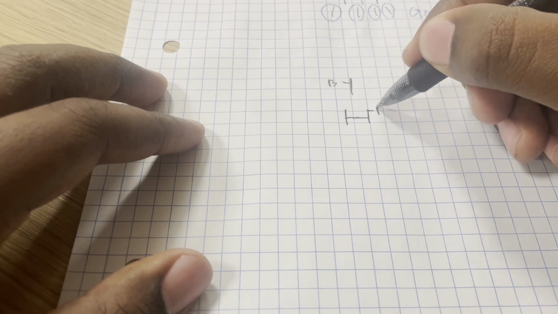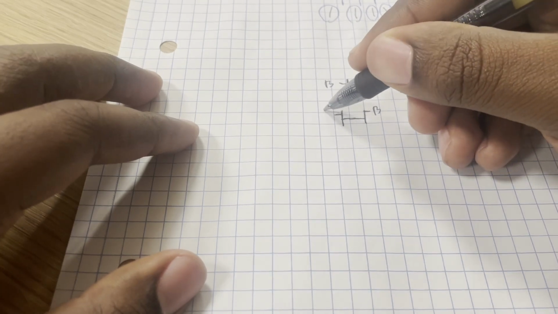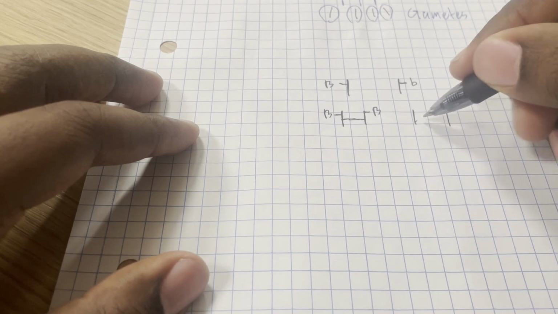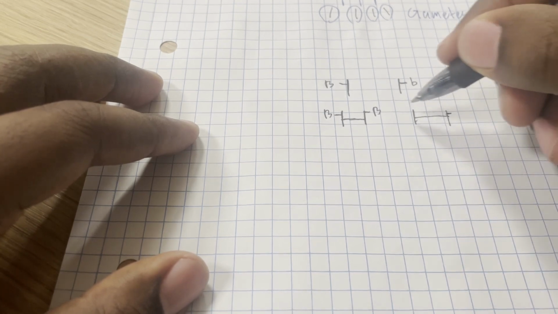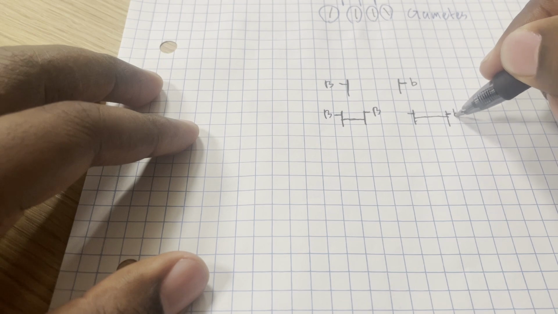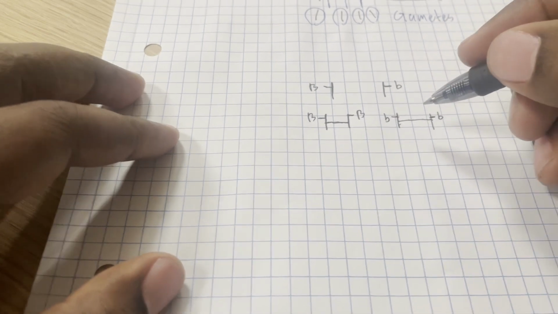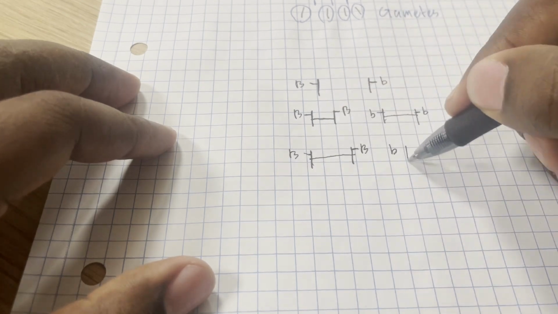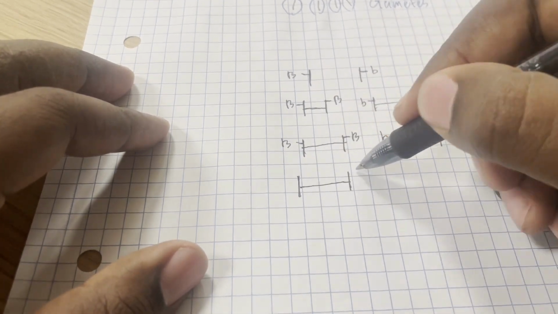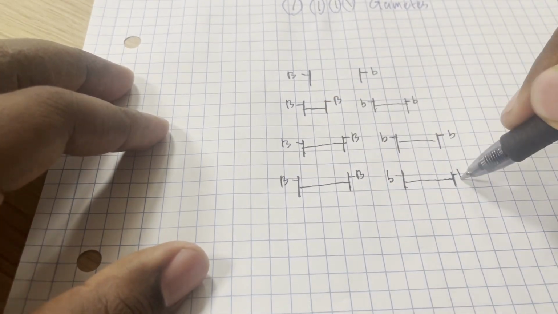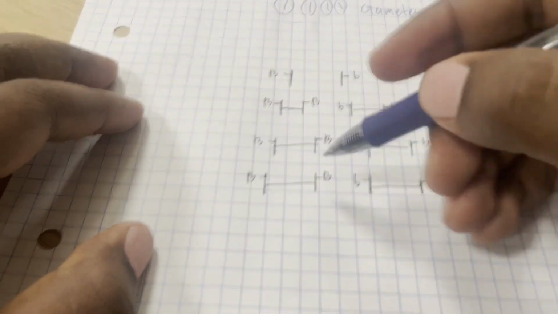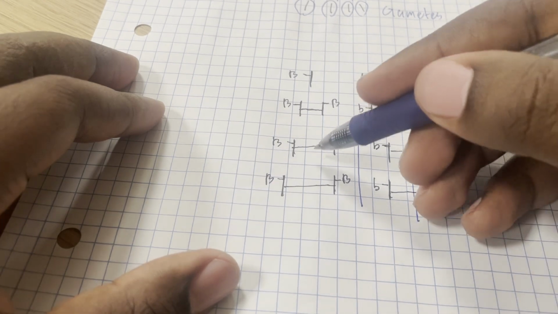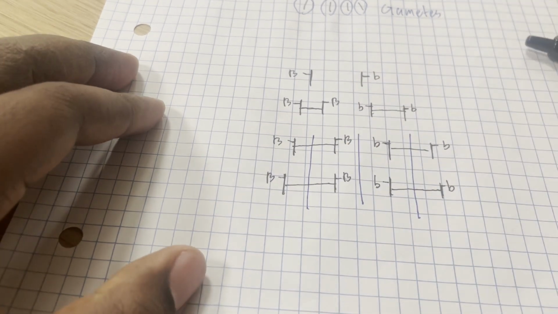Remember, when you replicate it, the genes on the chromosomes should stay exactly the same. Now, all you gotta do is draw a line here, draw a line here, and draw a line here.